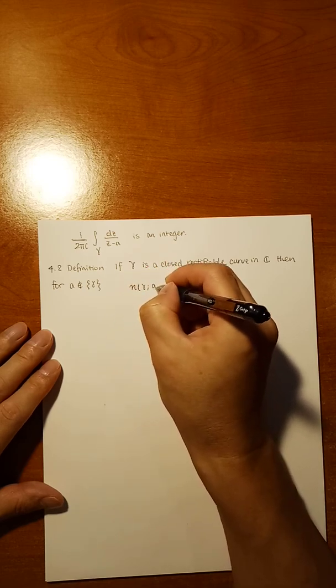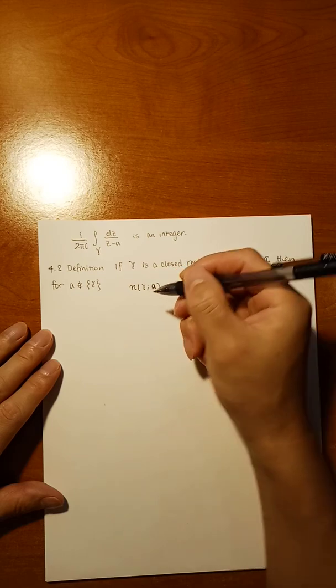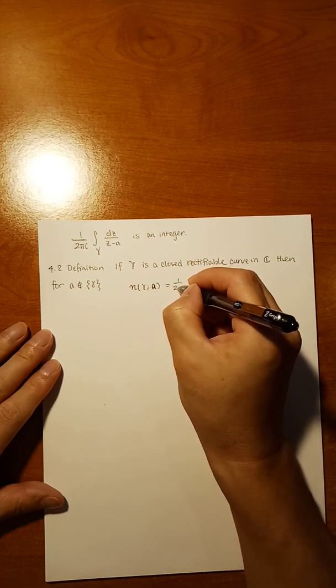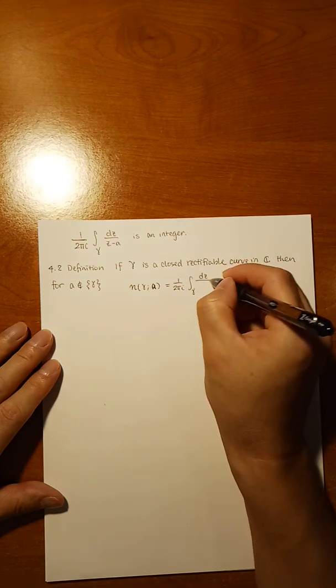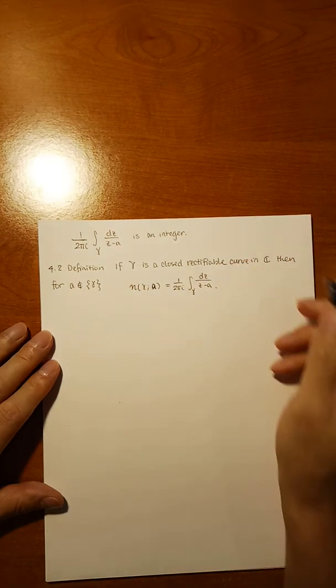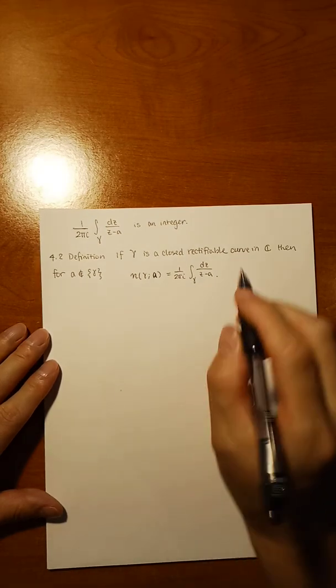We define the index of gamma with respect to a to be 1 over 2 pi i times the integral along gamma of dz over z minus a.